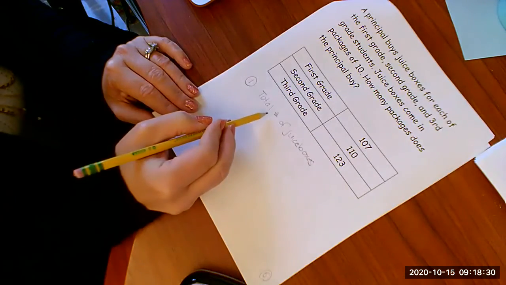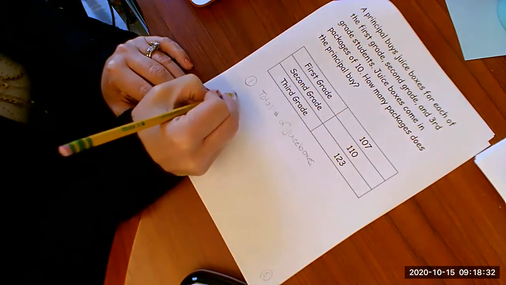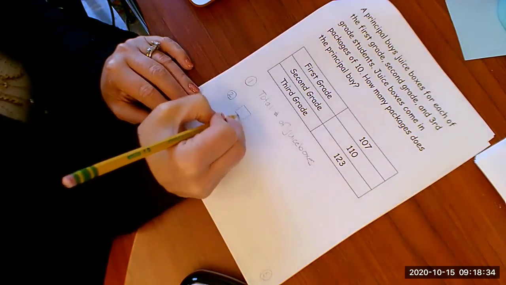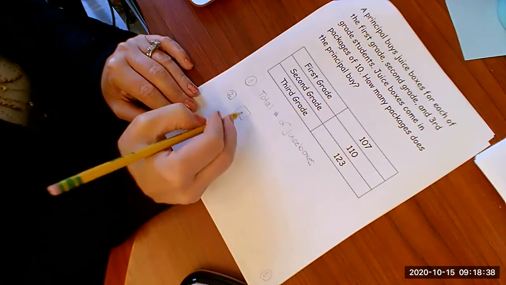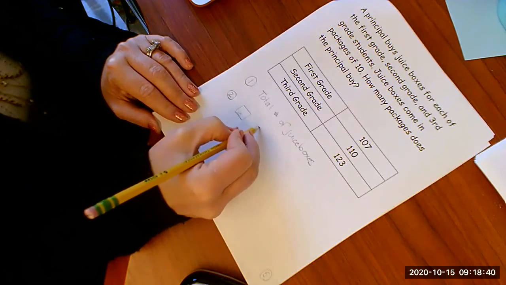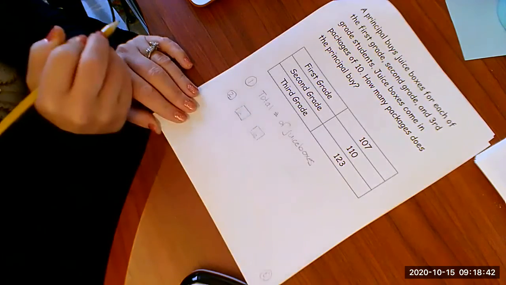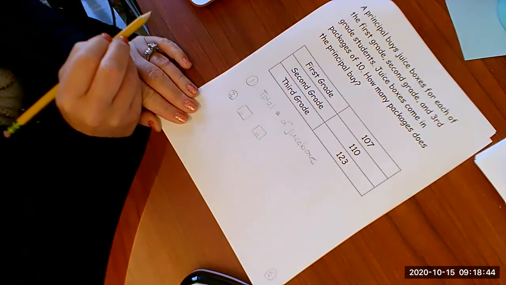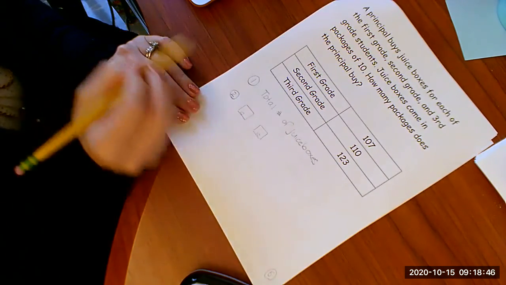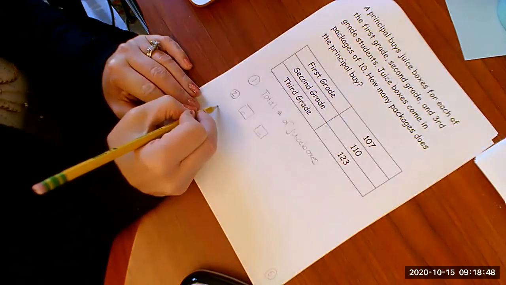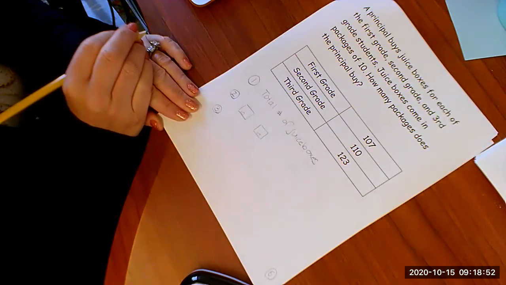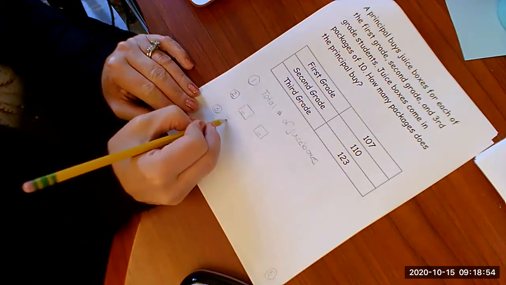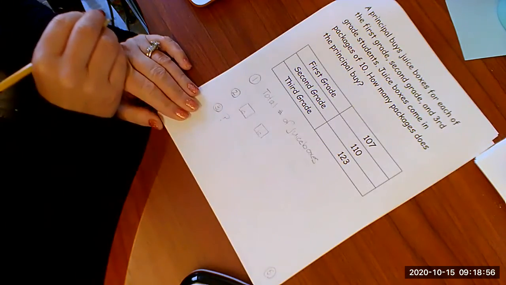Then we need to put that total number into groups of 10, right? This is one group, there'll be 10 in here. This is another group, there'll be 10 in here. Keep on going, you're going to put them in groups of 10. Then your last part is to find out how many of these packages of 10 the principal needs to buy. Okay?